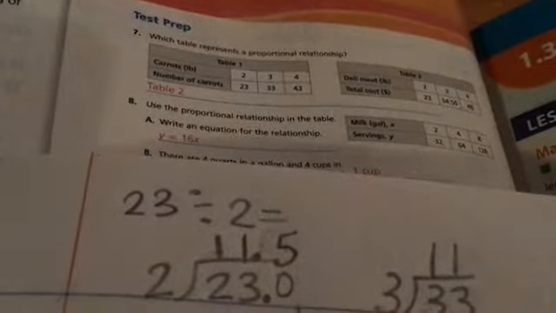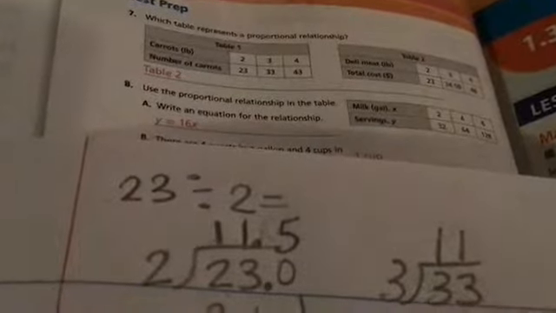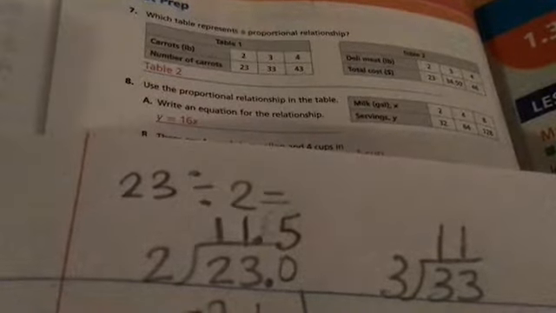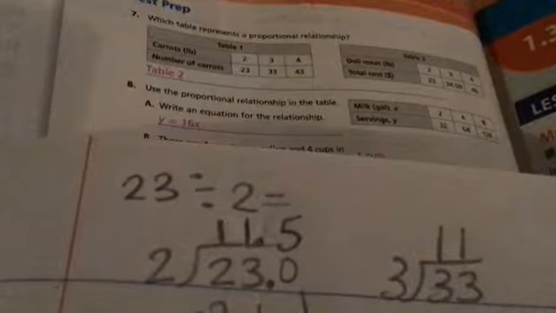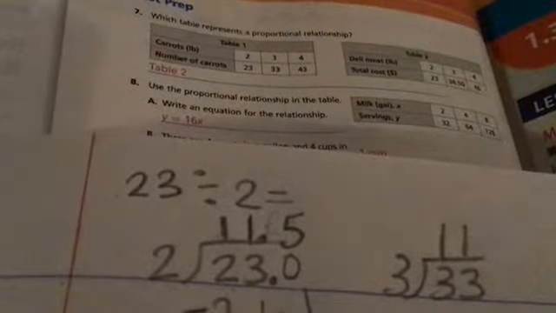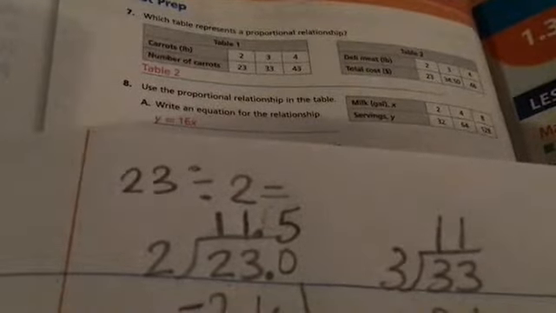Remember, K is the constant of proportionality, and the way you find it is you divide y by x. In this case, I chose the first set of values, and I divided 32 by 2, and I got 16. Therefore, K is equal to 16.